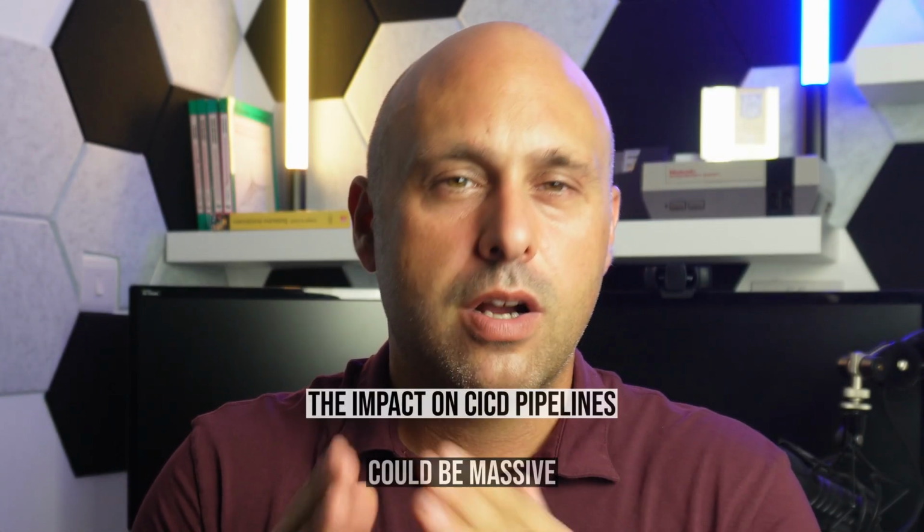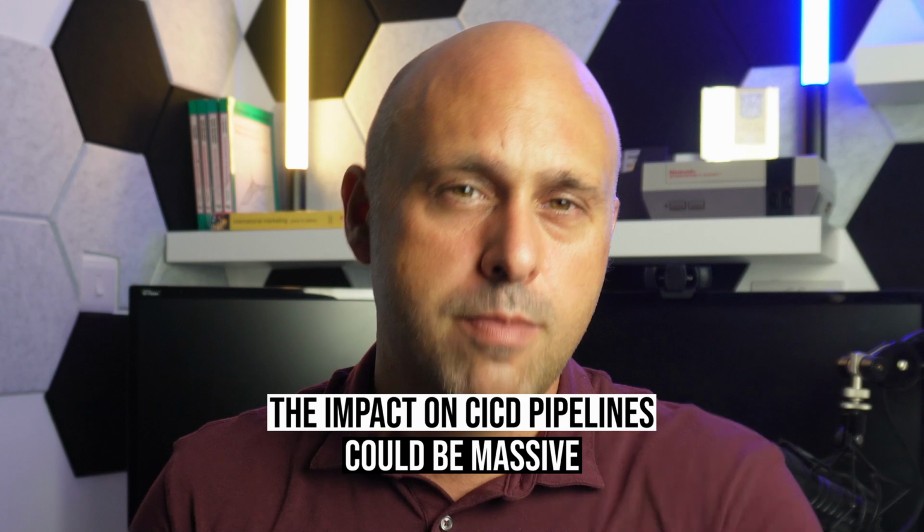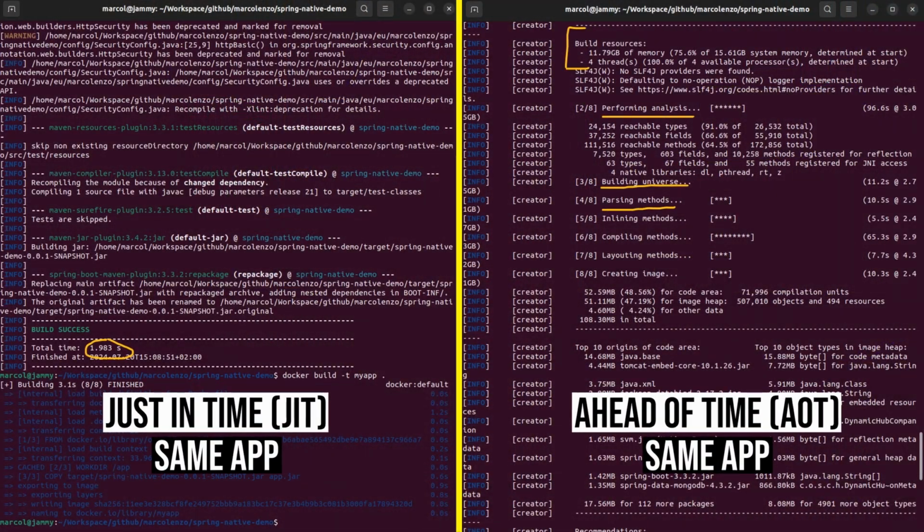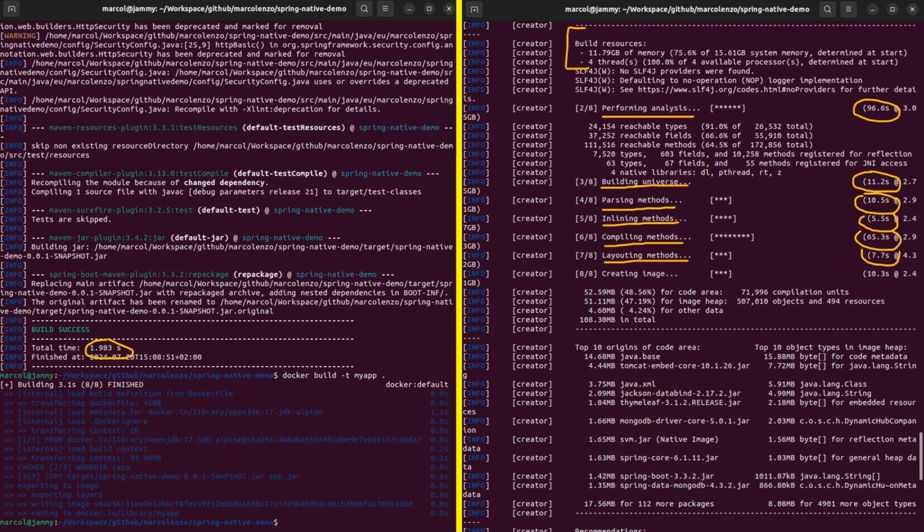Since we're talking about small applications, it's worth the effort of learning a new language and toolchain to avoid the complications and limitations introduced by GraalVM native image. I want to highlight that the impact on CI/CD pipelines could be massive. When I say that compilation takes longer and is more resource intensive, I mean it. A just-in-time build that lasts a few seconds could take several minutes if performed ahead of time.